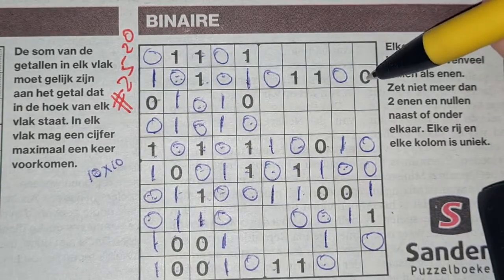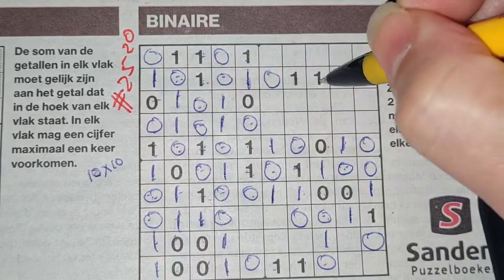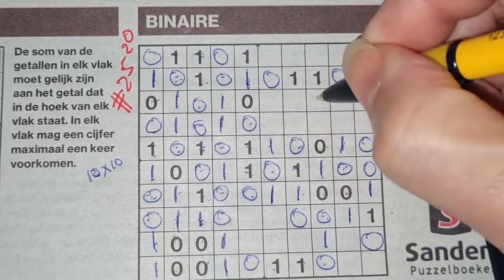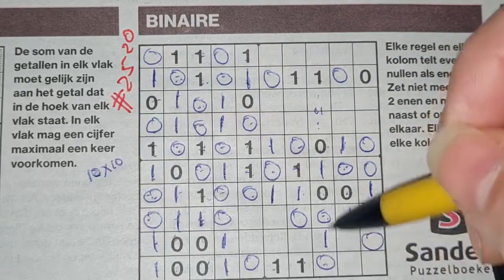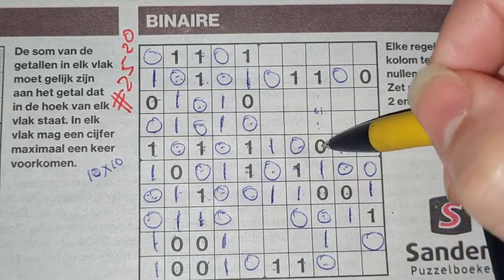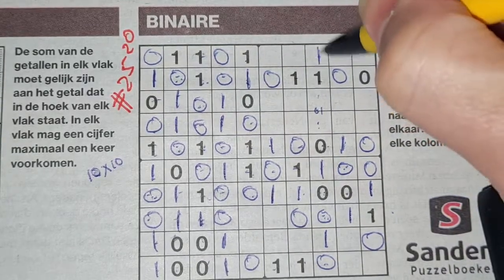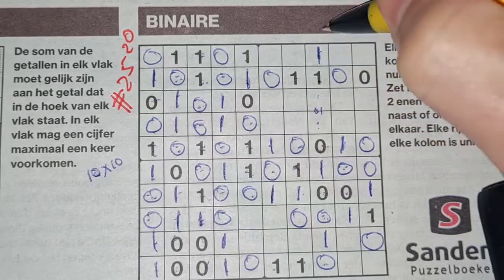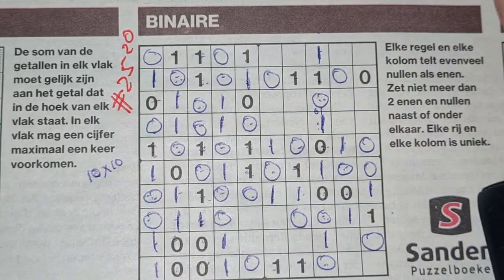Then I know between a 0 and a 1, with 2 empty boxes, there's always a 0 and a 1 there. So we have the first 0, second 0, third 0, fourth 0, fifth 0. So this should be a 1. Okay. Double 1, here no, there no. Between 2 0s comes a 1. Alright.